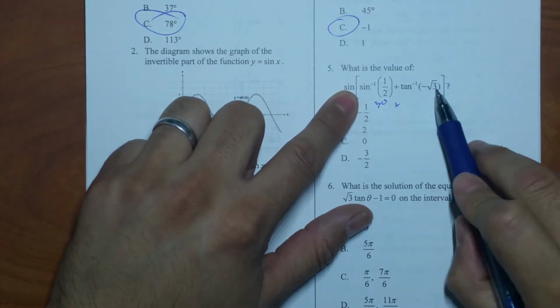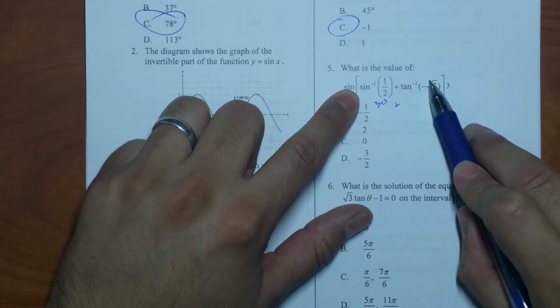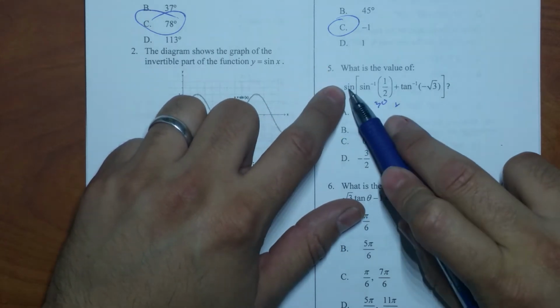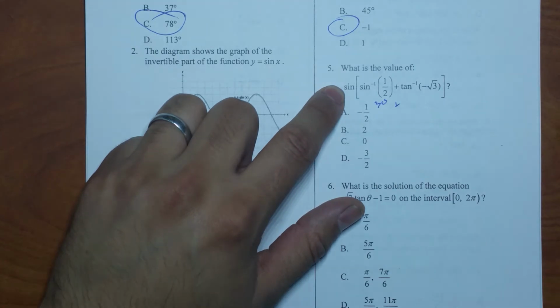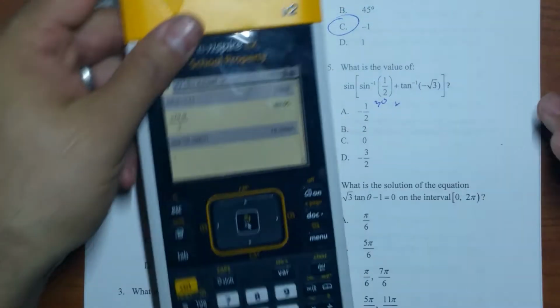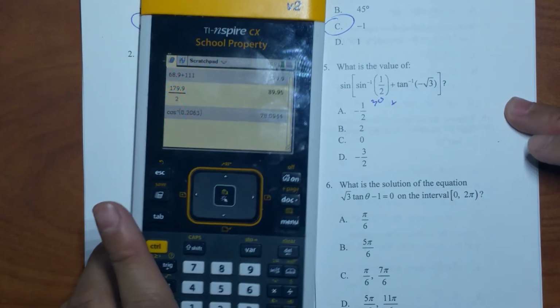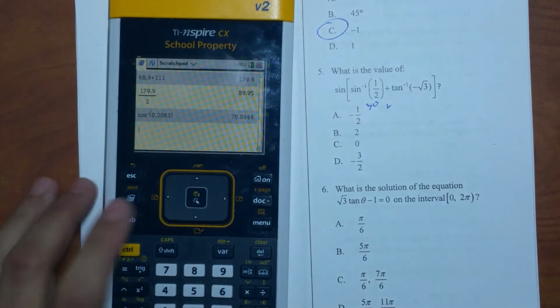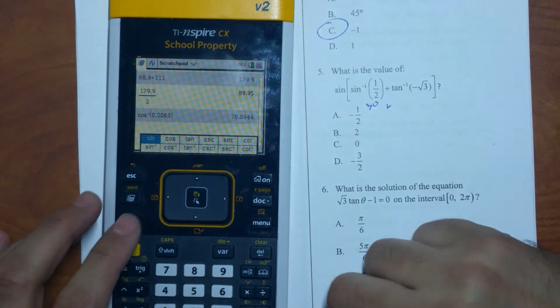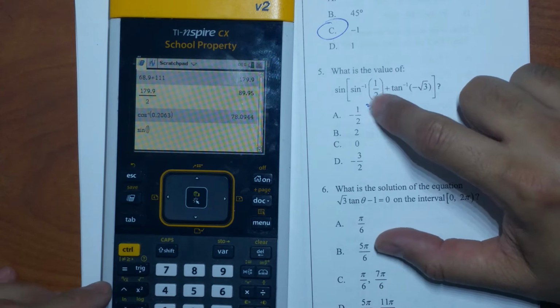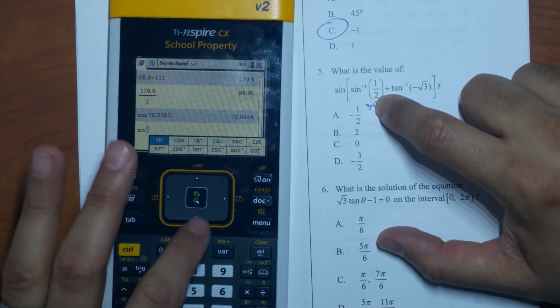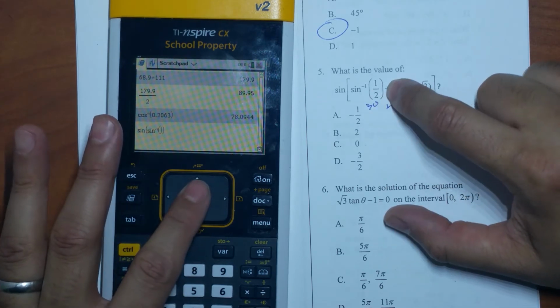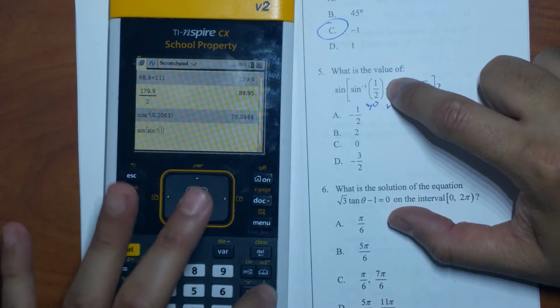Okay, so you can go through and do each one, find the angle for each, add them together, and find the sine of that. Or, like I said, I would show you, we're going to put it in the calculator as is. So I'm going to go with sine of, so I have my inverse sine, and I'm going to put my 1/2.